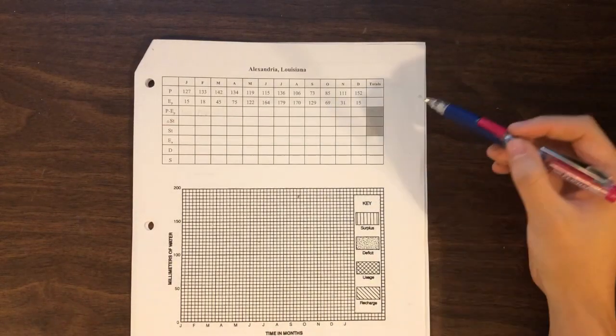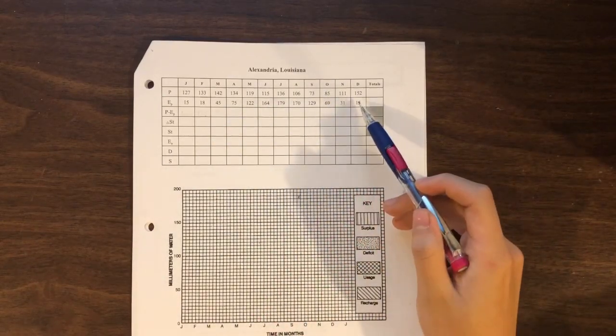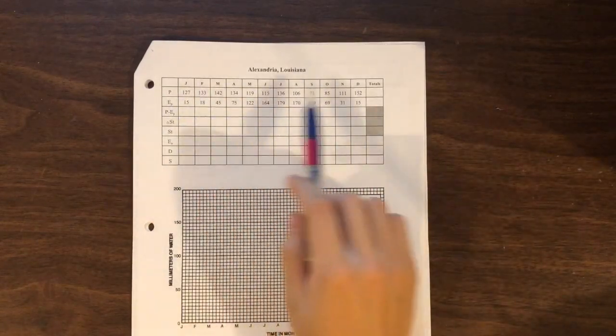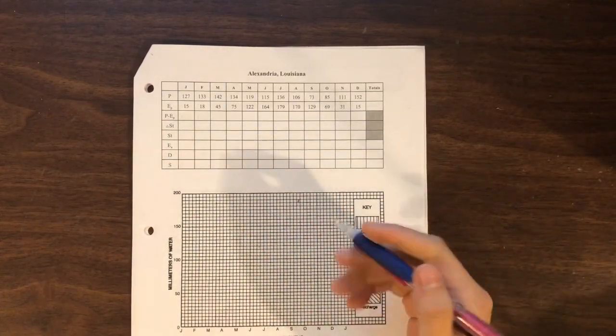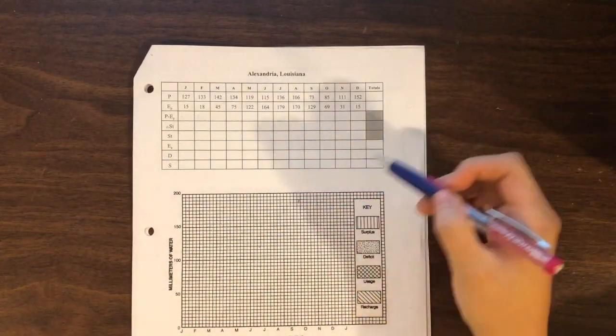Now here we are given this table containing the precipitation for each month, listed above, and the potential evaporation for each month, listed here. To start off, we have to fill out this entire table.